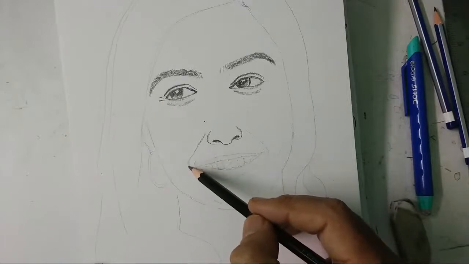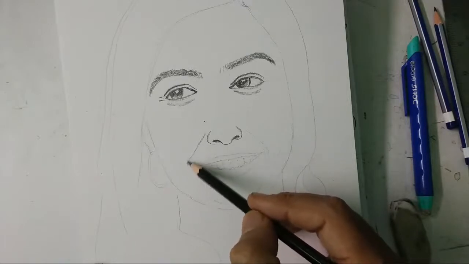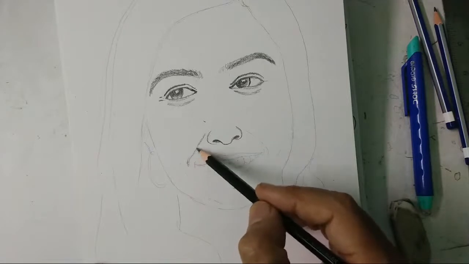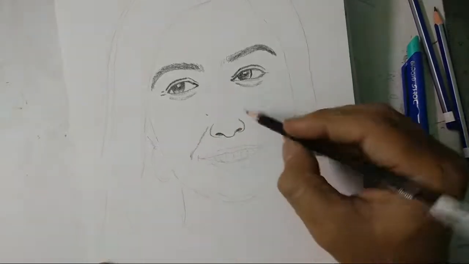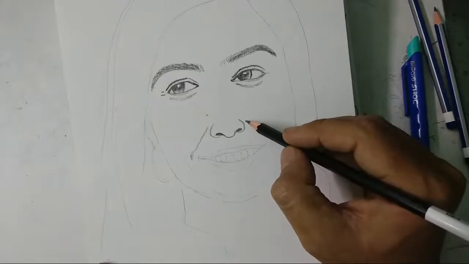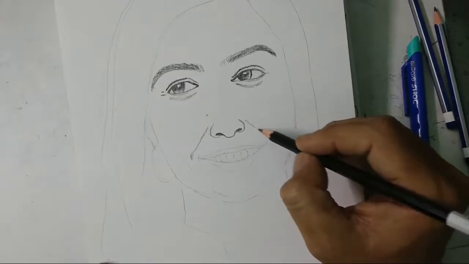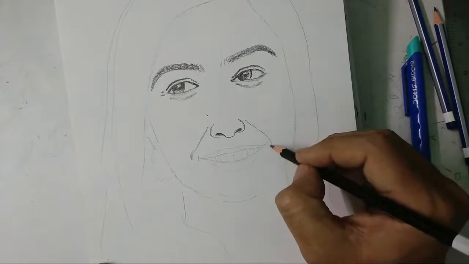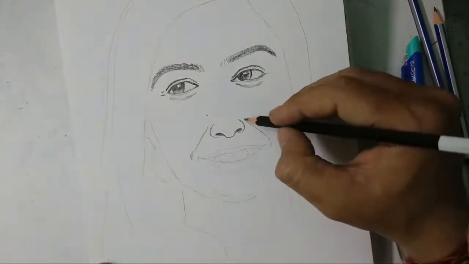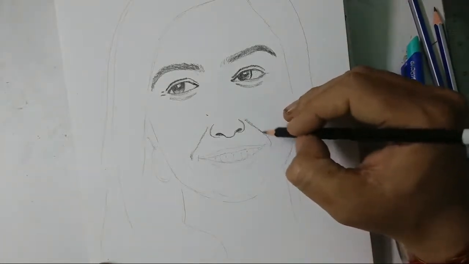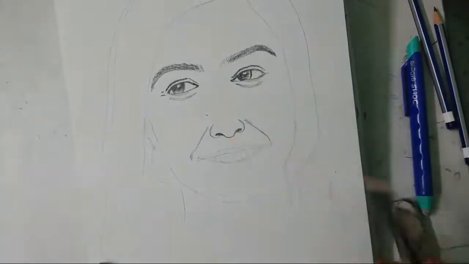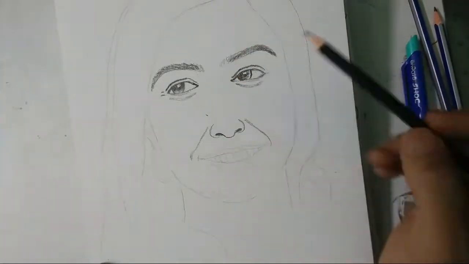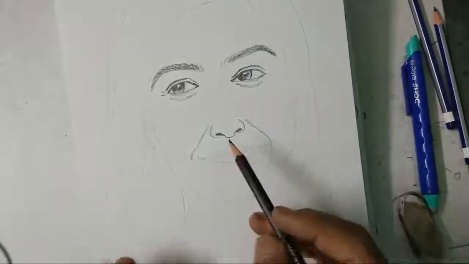And there is an important thing in this face. The teeth are there, which have to be shown with a smile. This is something people find difficult, that the teeth do not look as they should, as they are looking in the photograph. So you just see how to do it. Now I have given the outline of this.